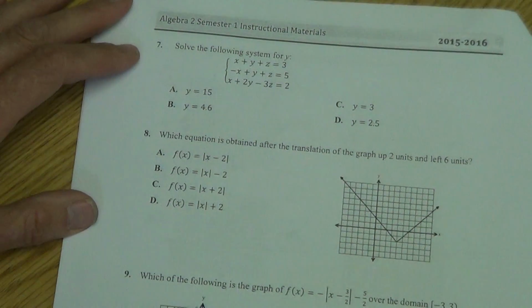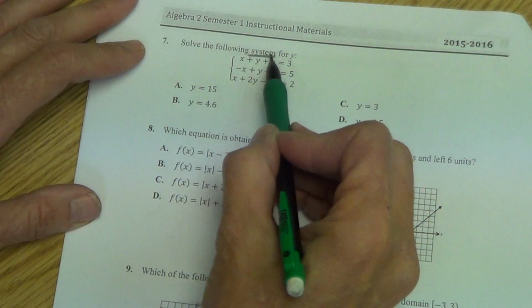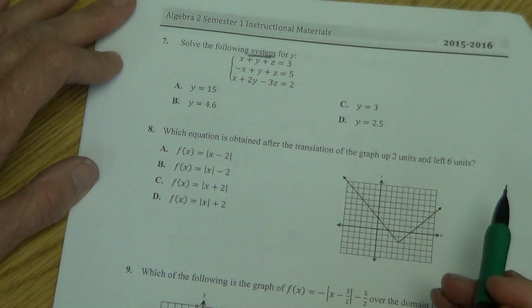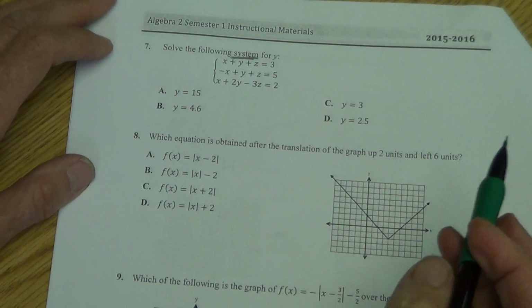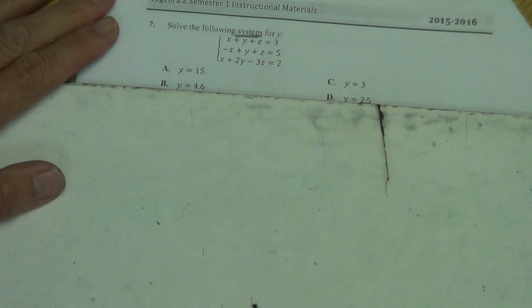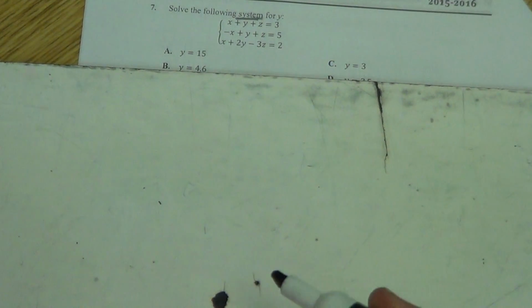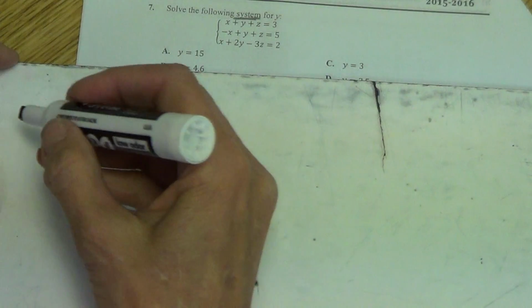Okay, in this problem, we're solving a system. Now, I know that I have not given you many that look like this. You've got 3 different variables. You still use the same principle that you used when you were doing 2 variables. Let me show you. We use elimination when we do 2 variables. So let's use elimination.